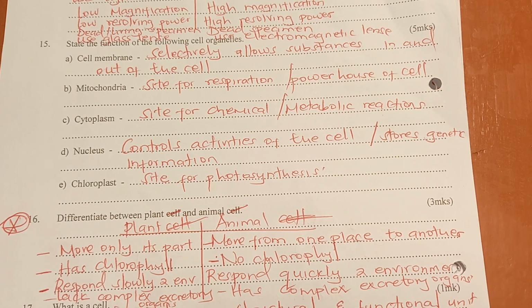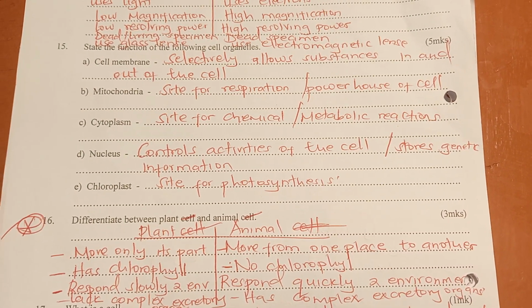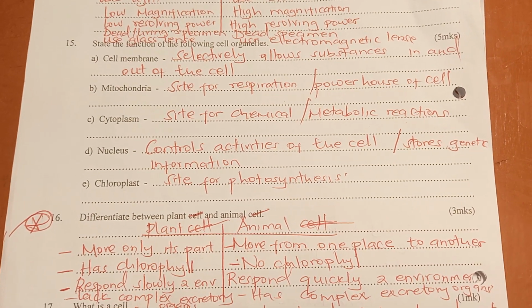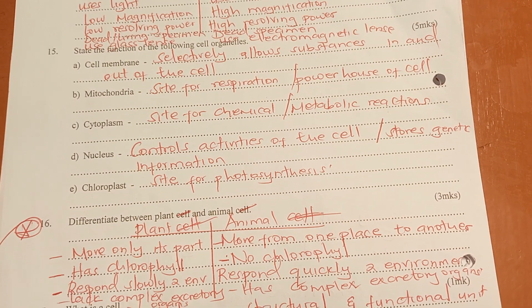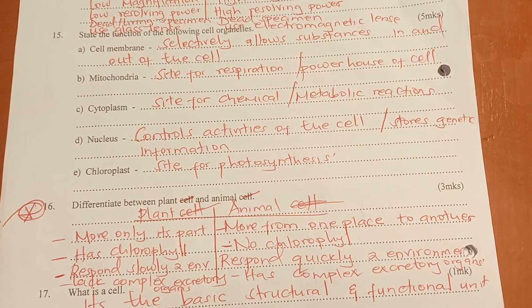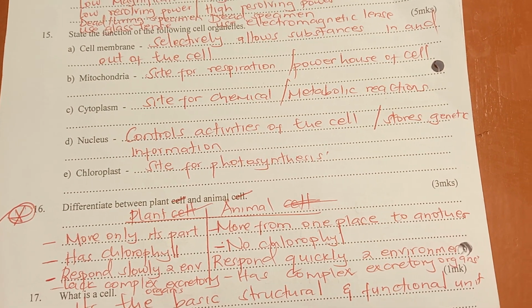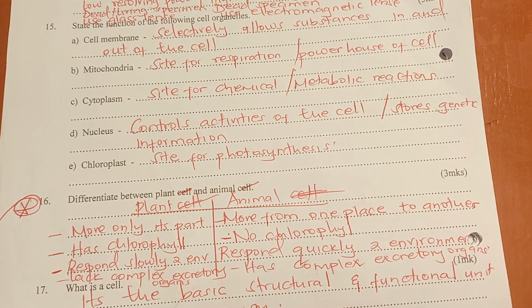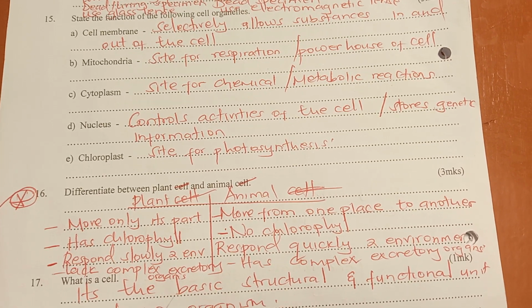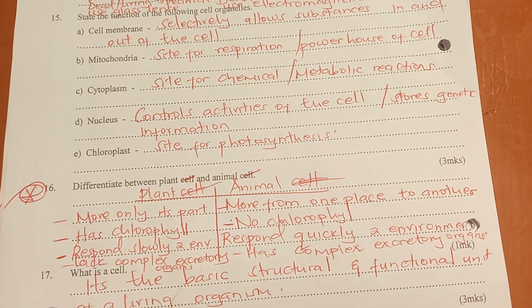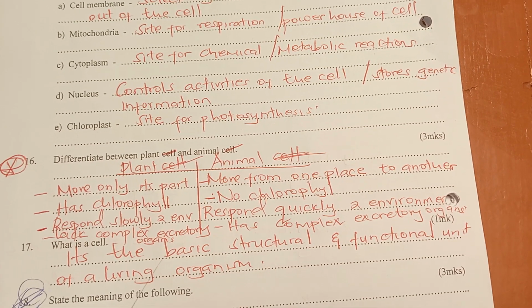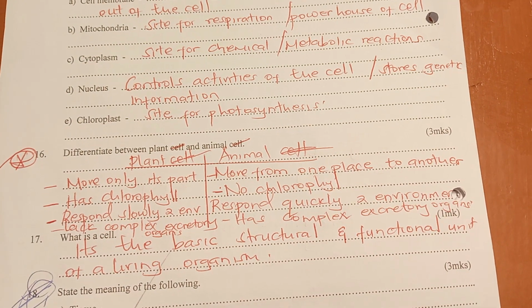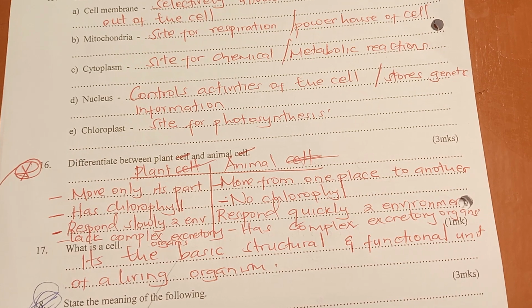Then you are told to state the function of the following cell organelles: a cell membrane, it selectively allows substances in and out of a cell. Mitochondria, it's the site for respiration, or it's as well known as the powerhouse of the cell. Cytoplasm is the site for chemical or metabolic reactions. The nucleus controls all the activities of the cells and also stores genetic information. Chloroplast is the site for photosynthesis.